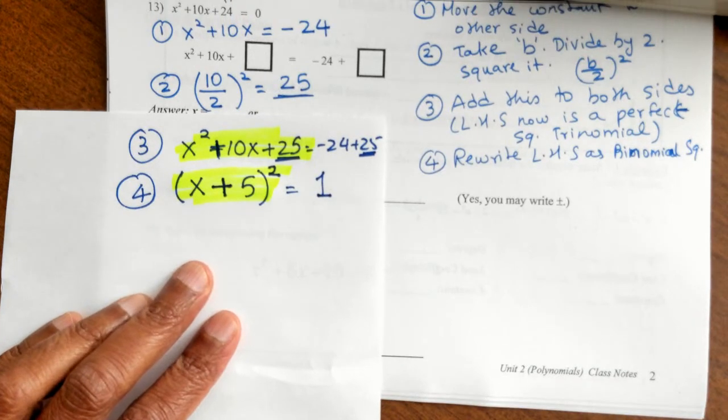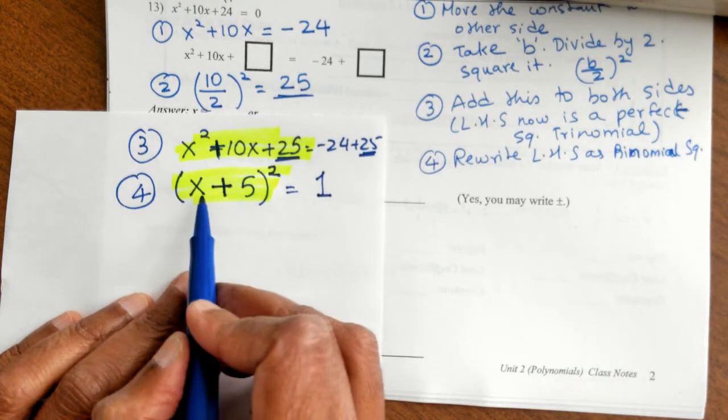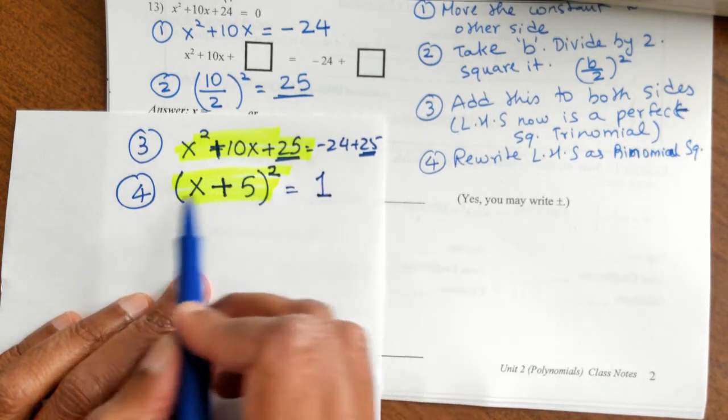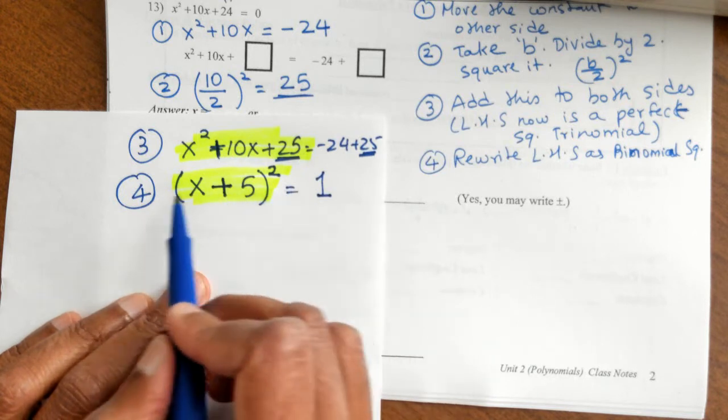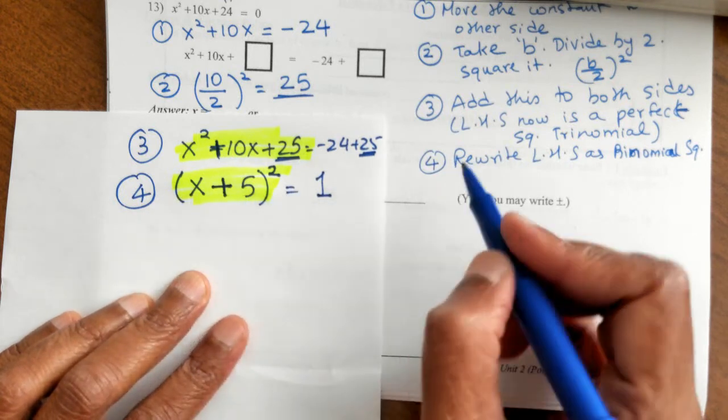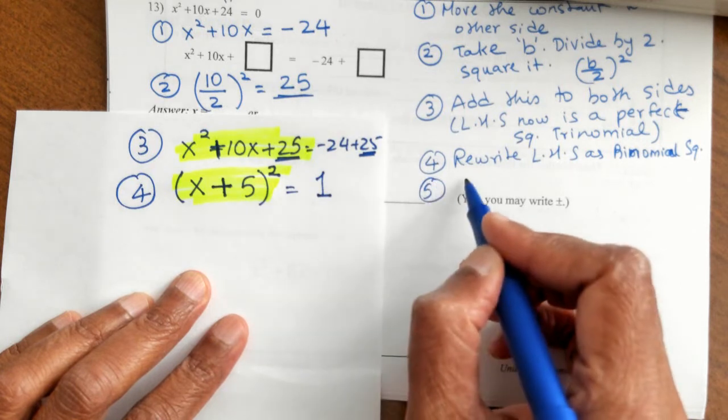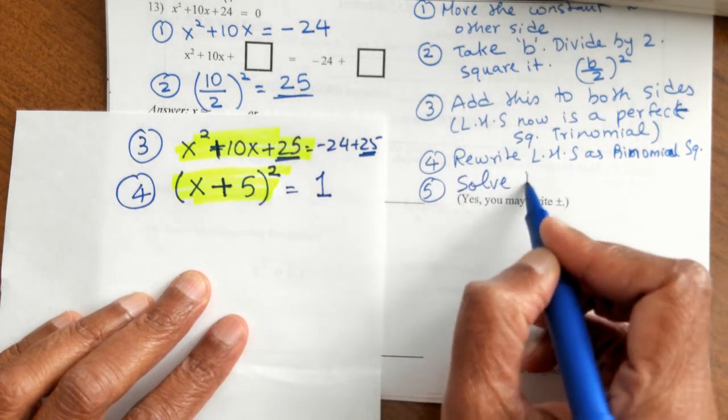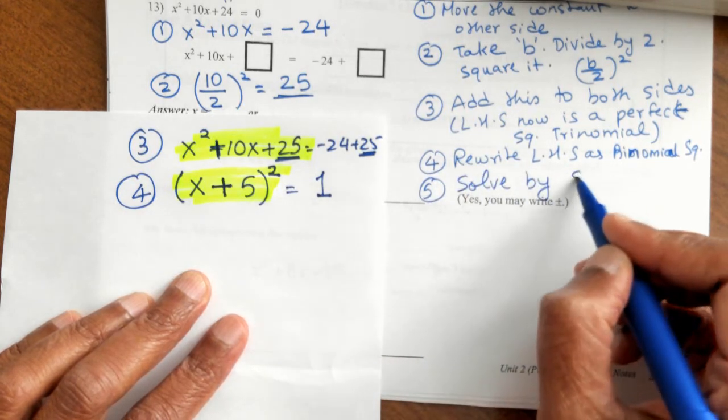Now you're on known territory. What do you mean by known territory? You should be able to solve this. We just learned this method of isolating the square and taking square root on both sides. So step number 5, solve by square root method.